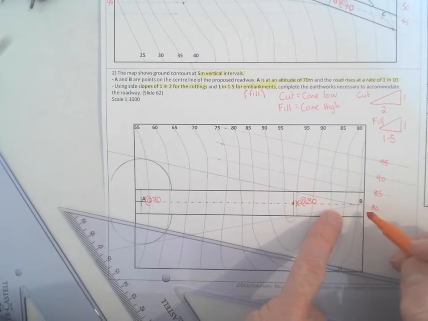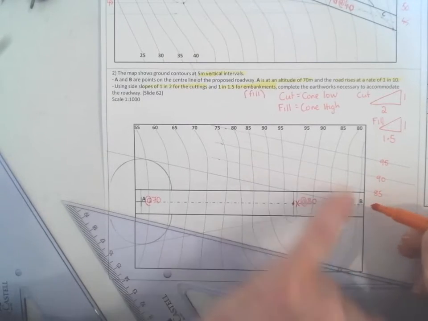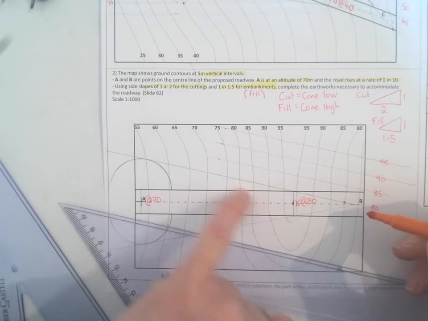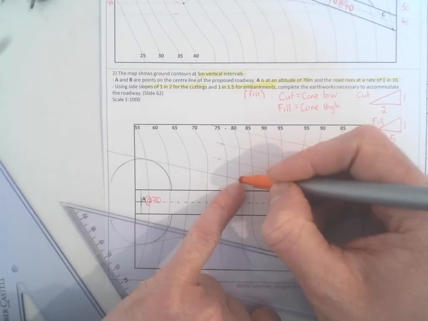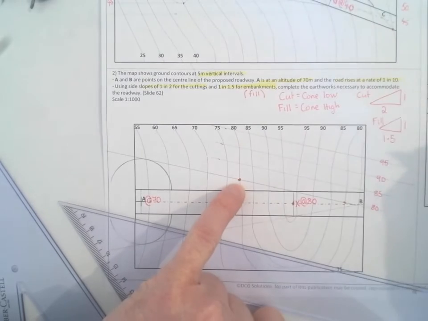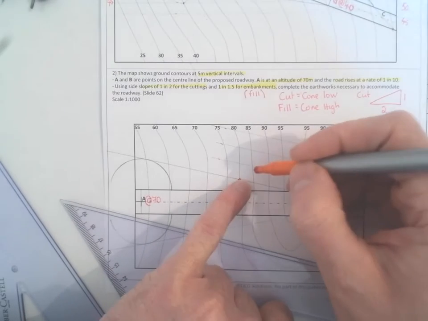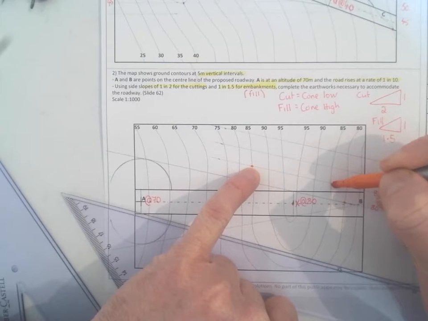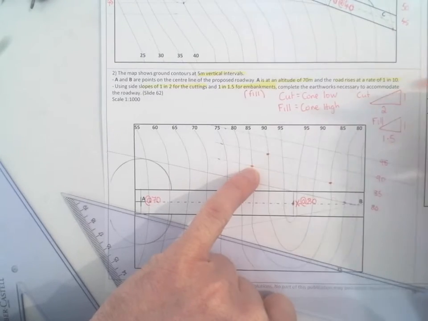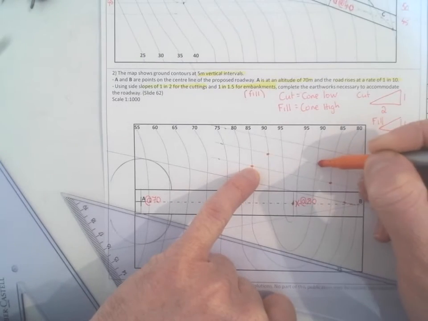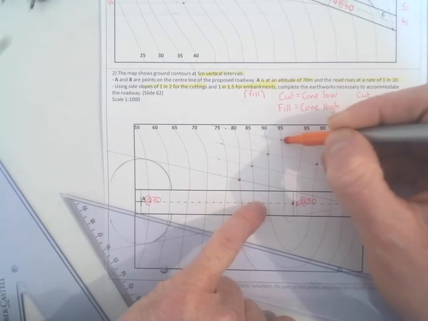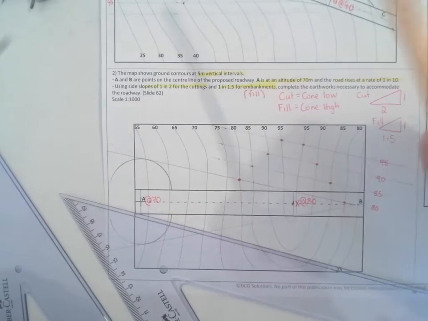So 80 contour is there. 80 is there. 85 there. 85 is also there. 90. 90. 95. 95. We'll lightly join the dots for a moment.